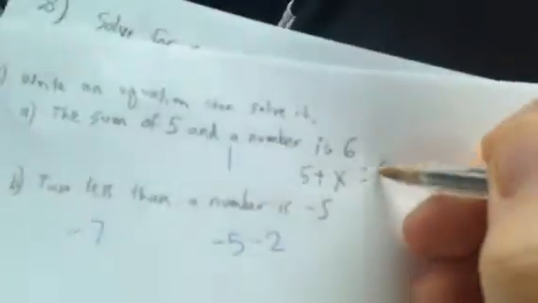Here is page 2. Write an equation and then solve it. Okay, so you didn't do that. The sum of 5 and a number is 6. You solved it, but you didn't write the equation. So the sum of 5 and a number equals 6. And then x equals 1, because he wants you to write out an equation.